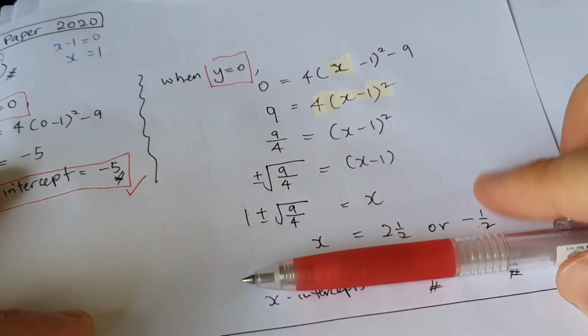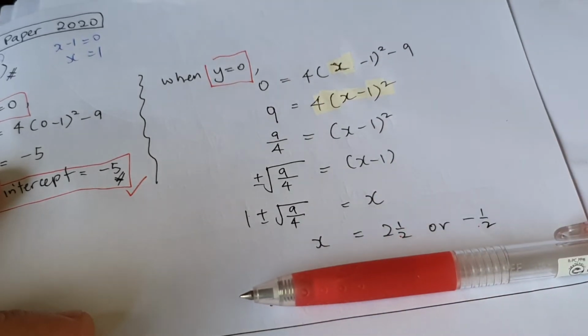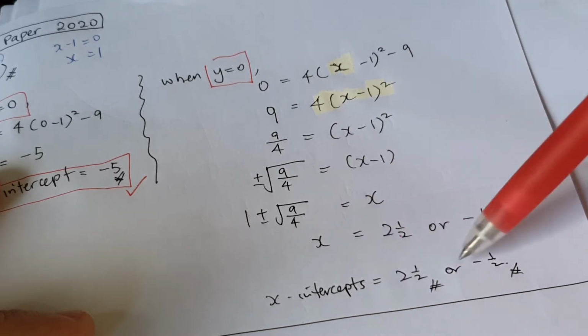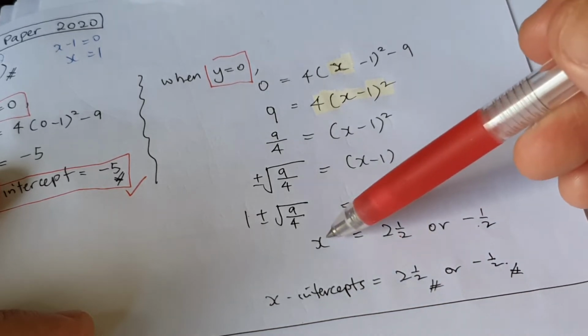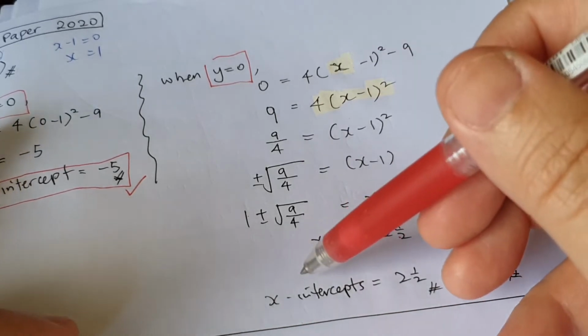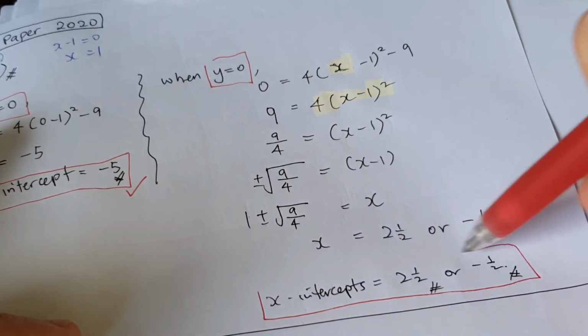And then you cannot leave your answer like that. This is not the x-intercept, y-intercept. The x-intercept, y-intercept is like that. Okay? When you write it like that, actually this is an equation. Okay? So you need to state this clearly.